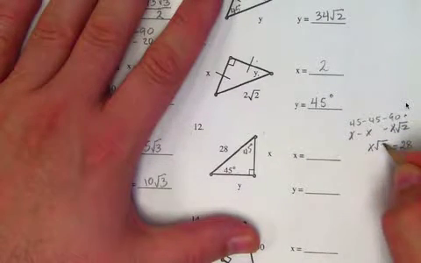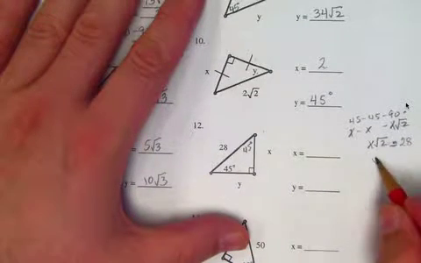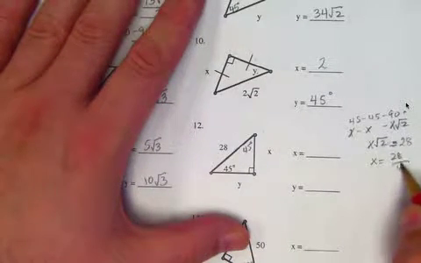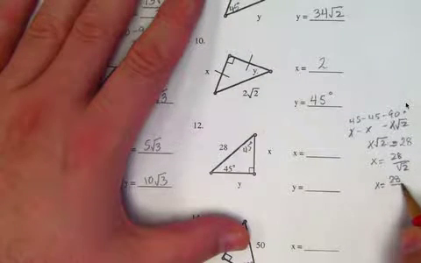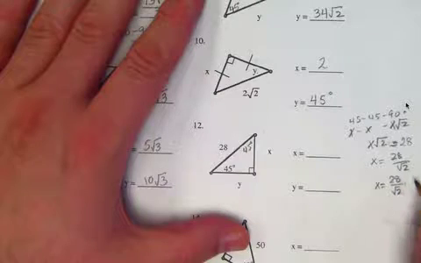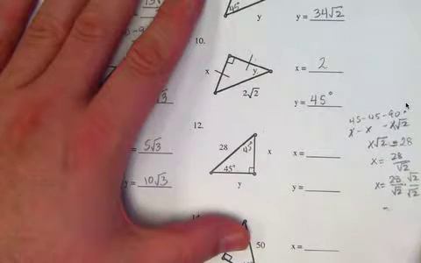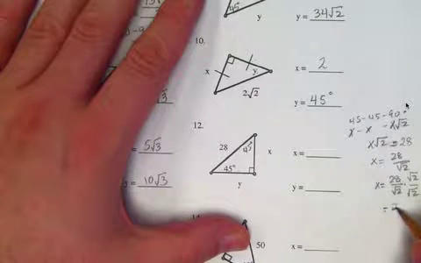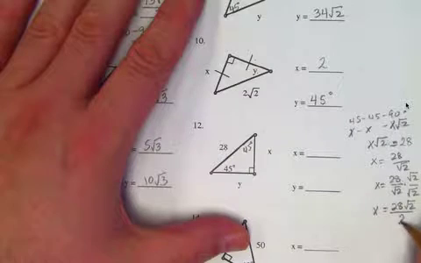So we take x square roots of 2 and set it equal to 28. In order to get x by itself, we need to divide by the square root of 2. Very similar to what we did before, we have to multiply by the square root of 2 over the square root of 2 to rationalize our denominator. We'll get 28 square roots of 2 over 2.